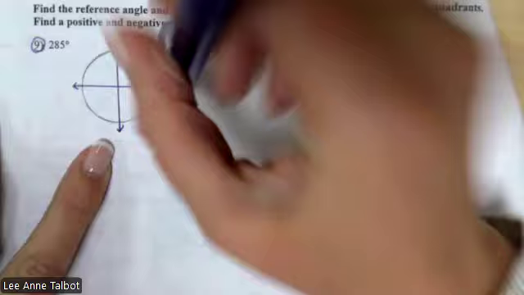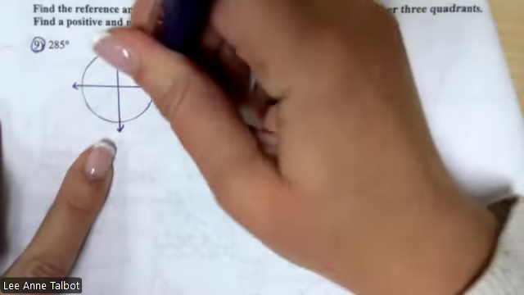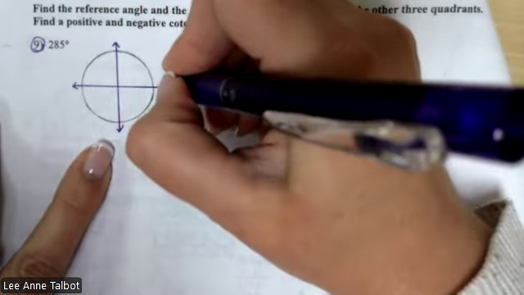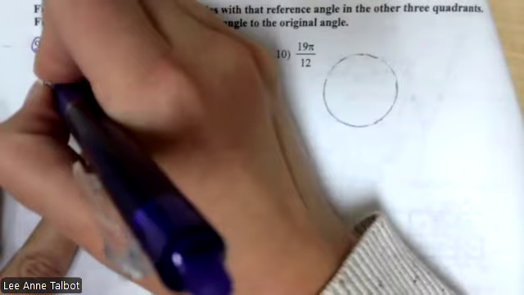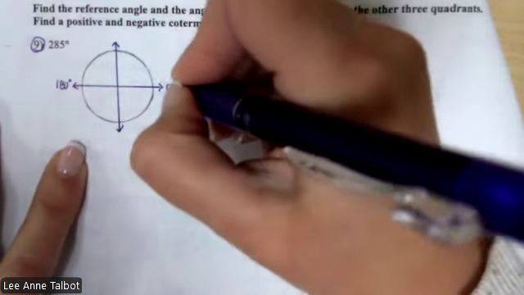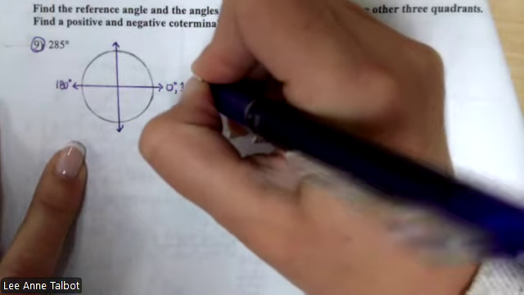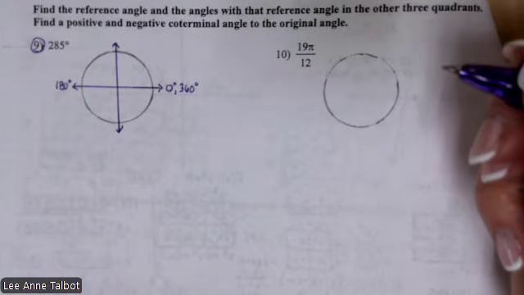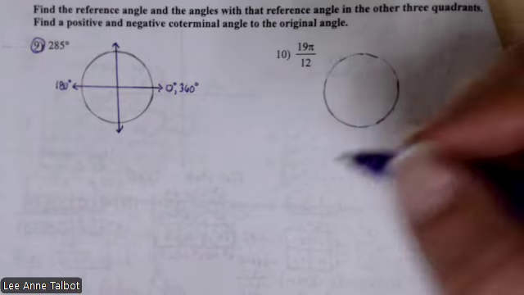Okay, the first thing I'm going to do is, on my little diagram I made here, I'm going to not label that with blue. That's wrong color. I'm going to put 0 degrees, 180, and 360. 0 and 360 are coterminal. They're in the same spot.